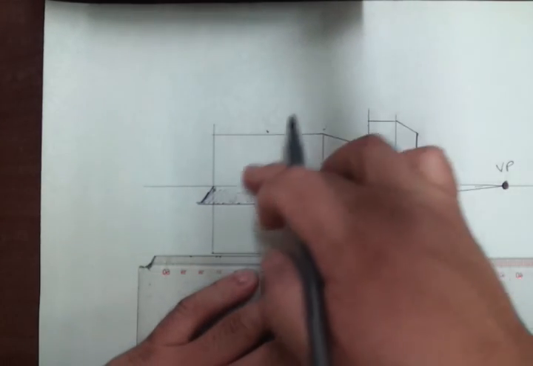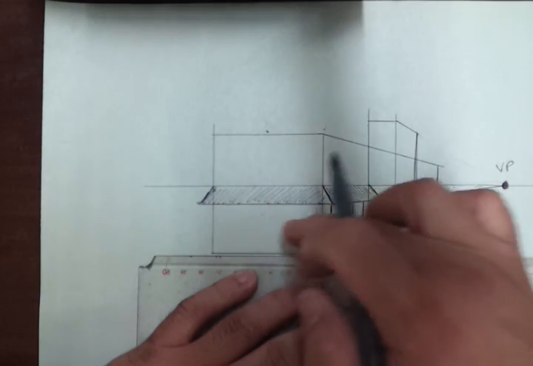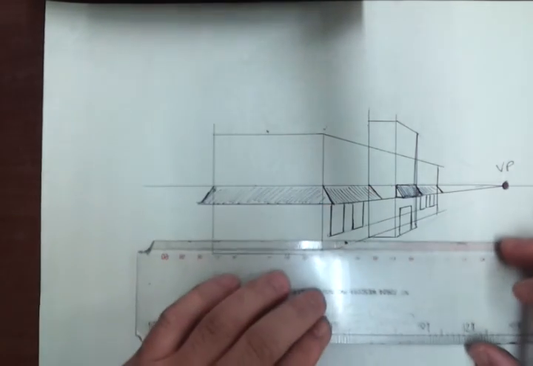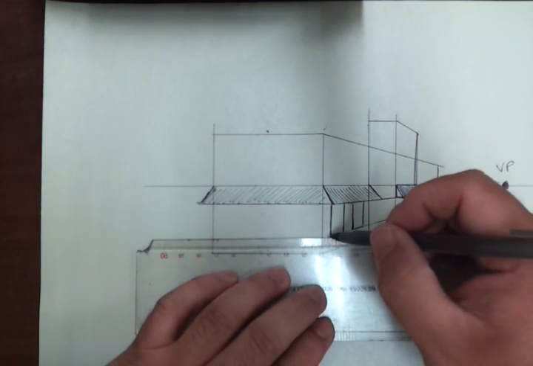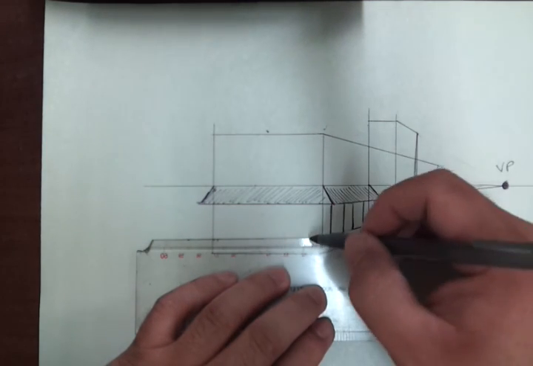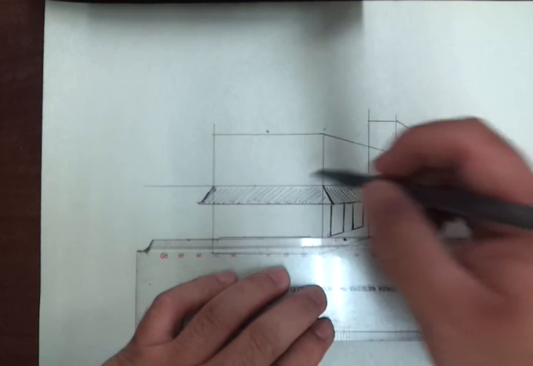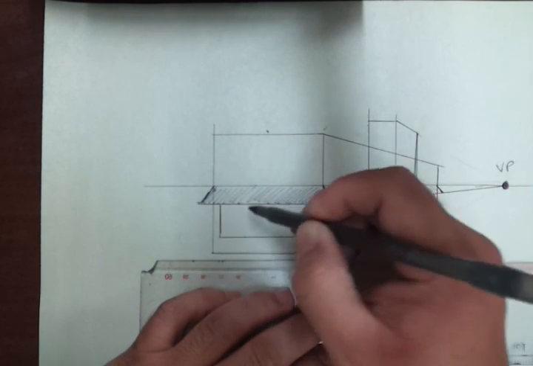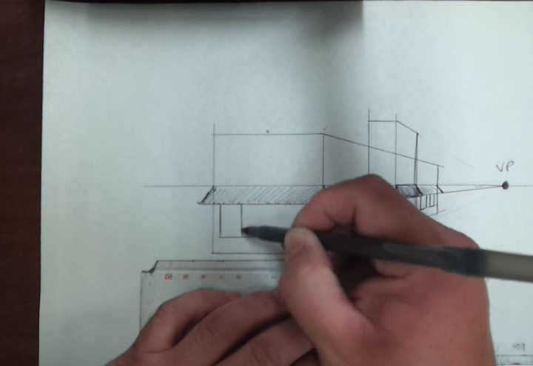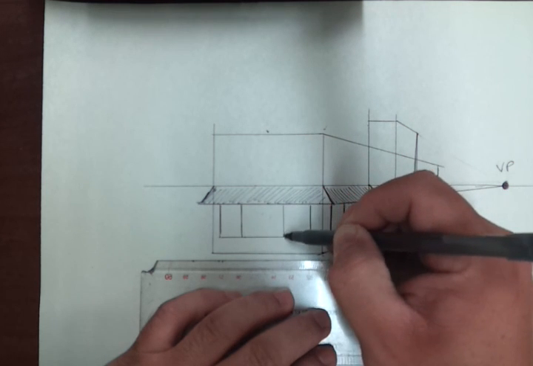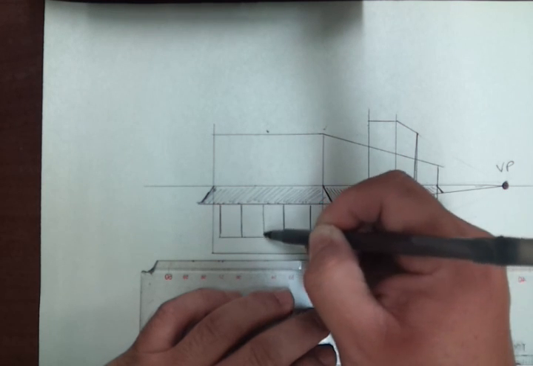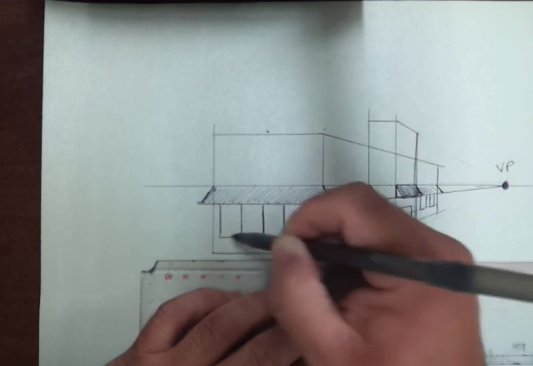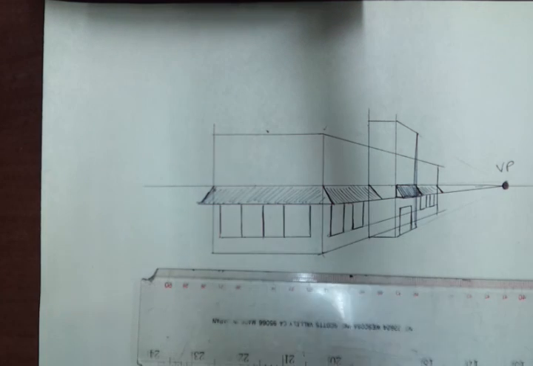Windows on the flat shape do not go to the vanishing point because they are facing you. So I'm using these windows again. This time I'm going to line them up this way. So this window is on the flat side. And that's how you do a restaurant.